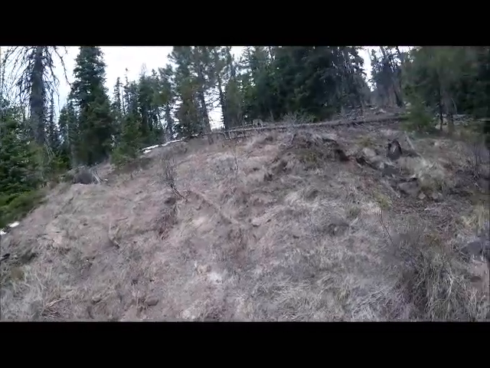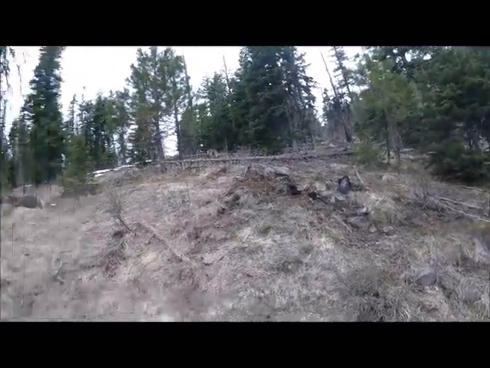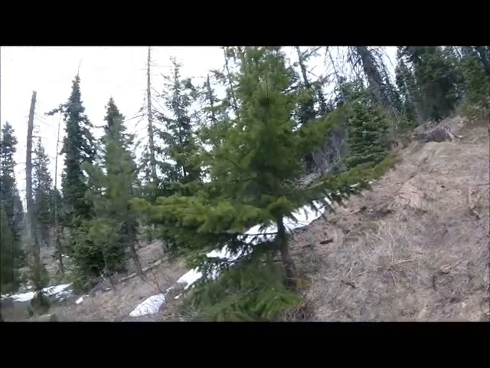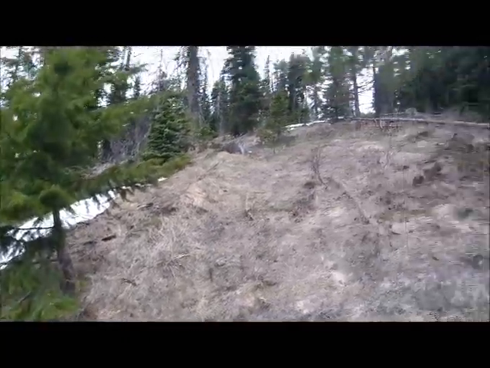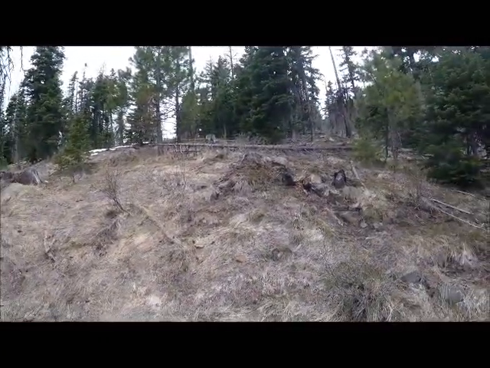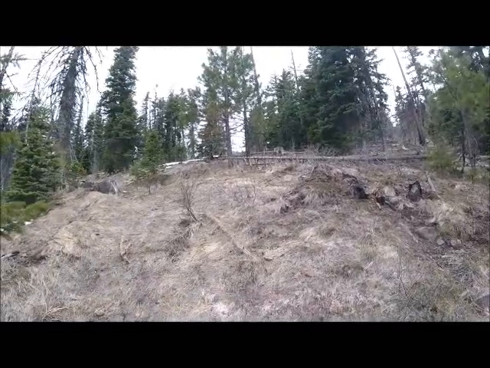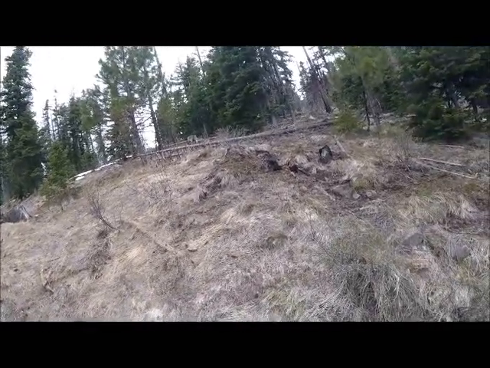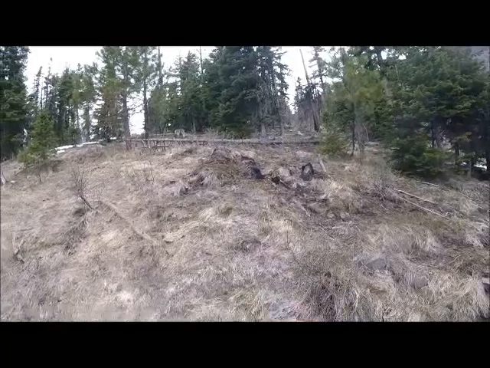It's starting to sprinkle again. You know, it'd be beautiful weather forecast for Yakima, but you come 30 miles west and get into the Cascades and never know what it's going to do. So I'm going to have to find my way around all this down stuff.